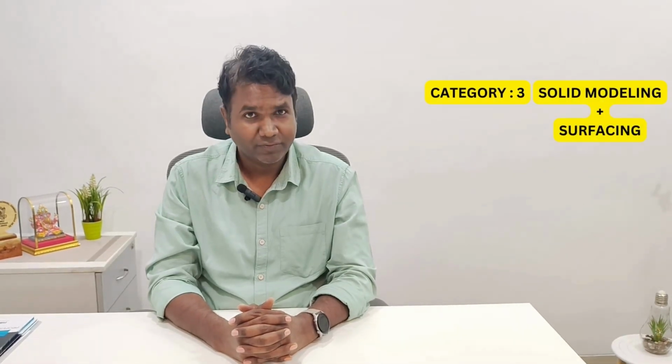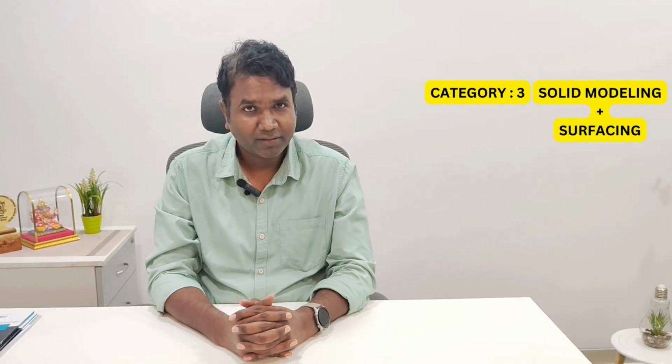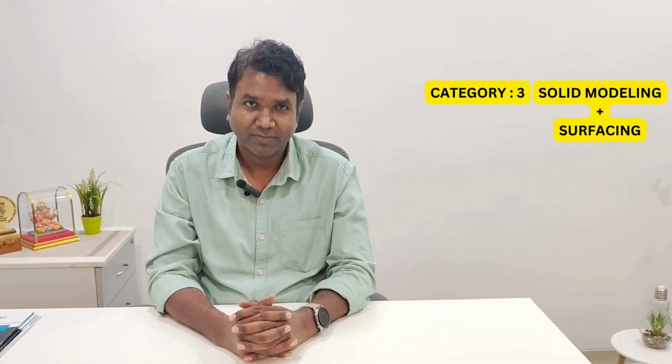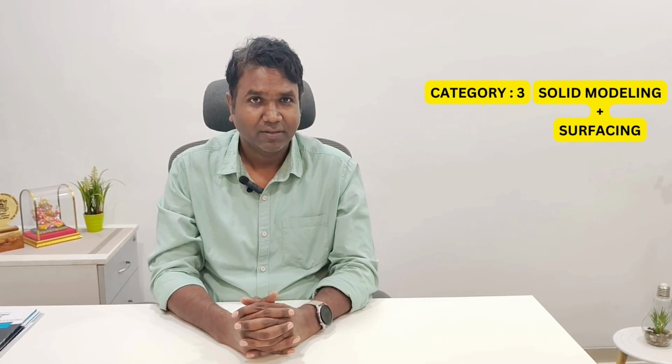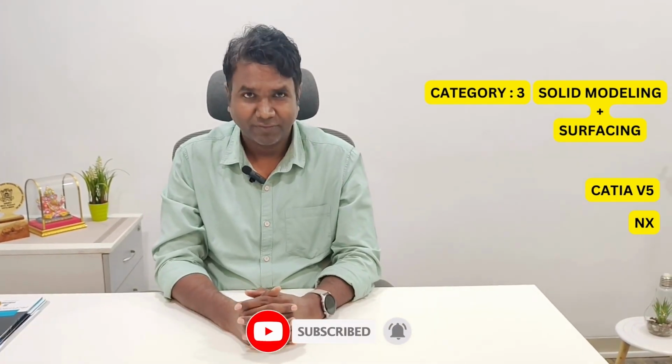Okay. Now coming to the third category, the advanced category, category 3. These are advanced softwares which are very good in drawing, very good in solid modeling, and also very good in surfacing. The softwares are CATIA and NX. They are very advanced and have a wide application because they are capable of designing any product either by using solid modeling or by using a surfacing workbench.